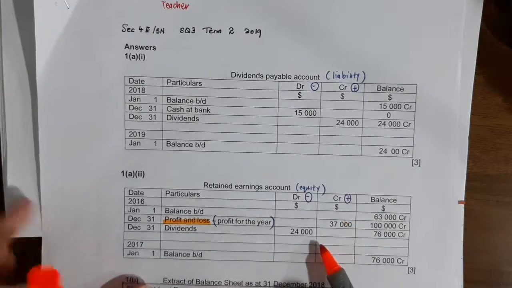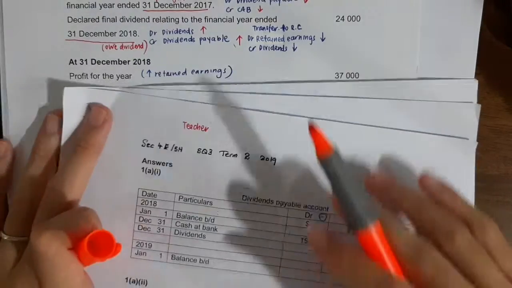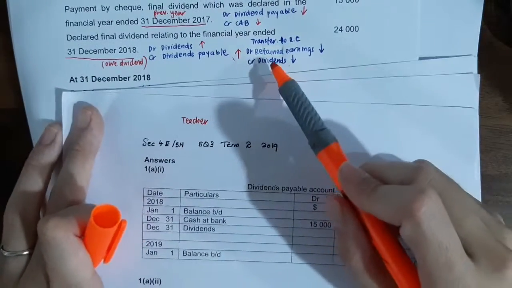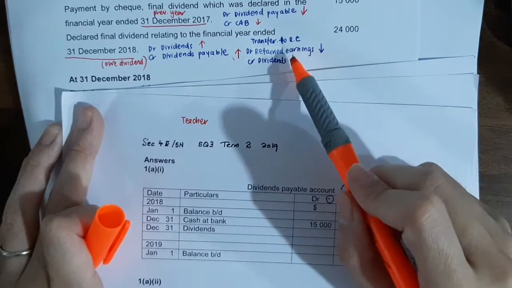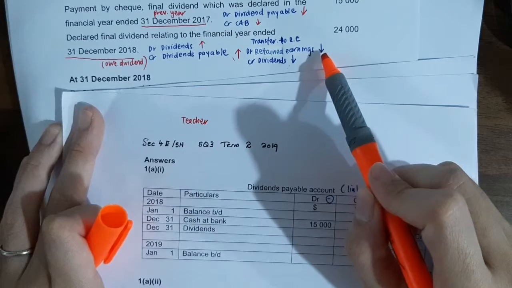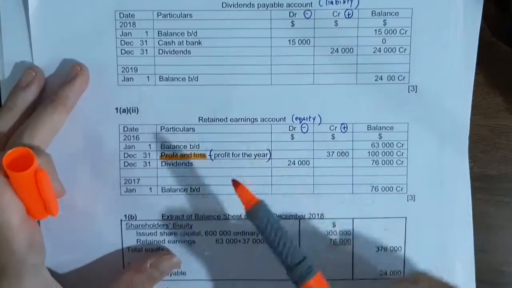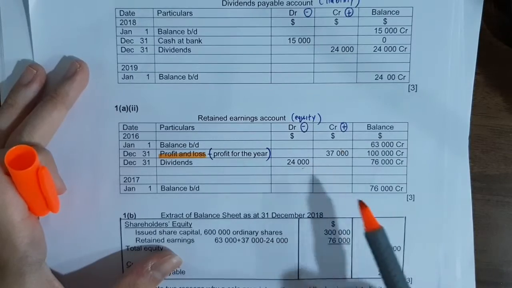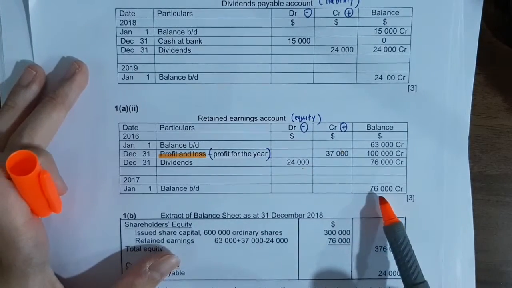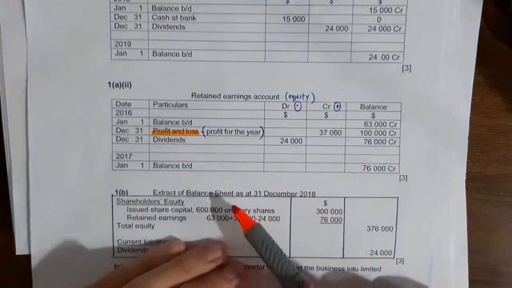And also at the end of the year, we transfer dividends to retained earnings. That's why retained earnings goes down. The opposite account is dividends. Finally, just bring down to the next period. Next, the balance sheet extract.